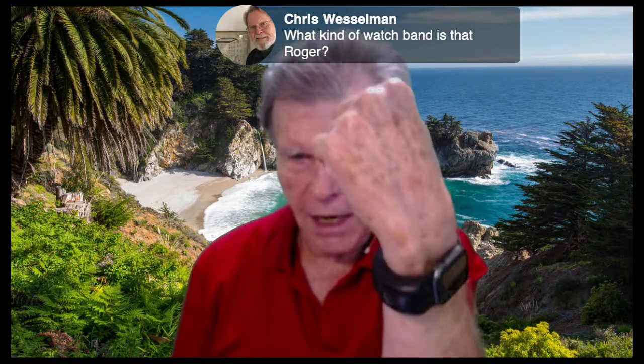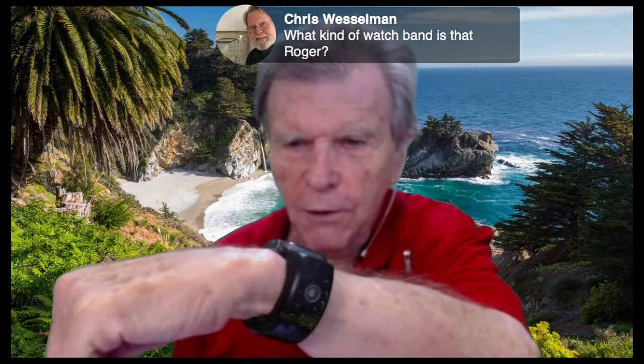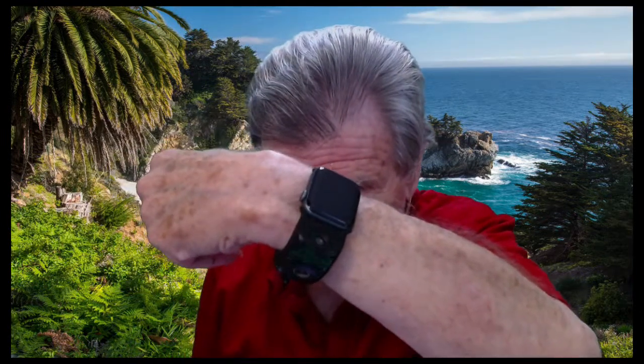So Chris wants to know, what kind of watch band is that, Roger? So this is a camera. You can see there is a lens, and if I can twist my wrist, there is another lens. That's the selfie lens there, and that's the other lens.